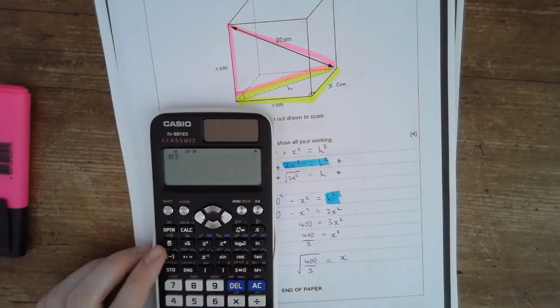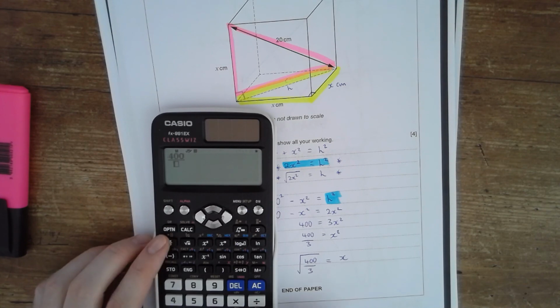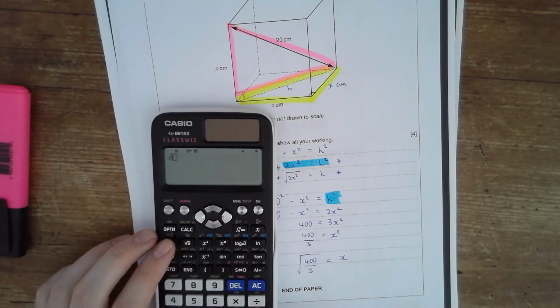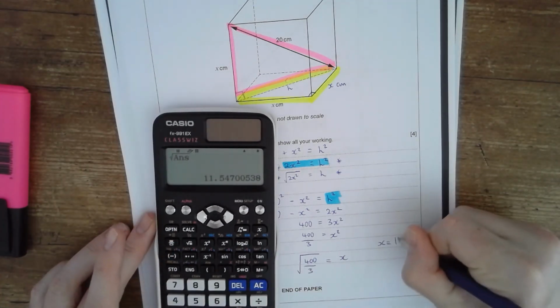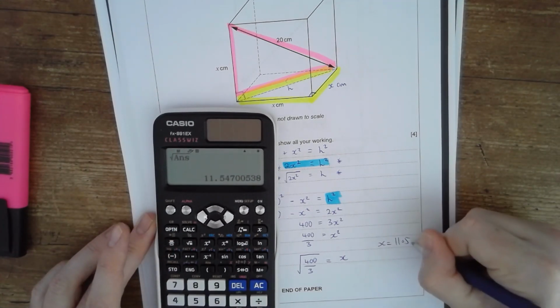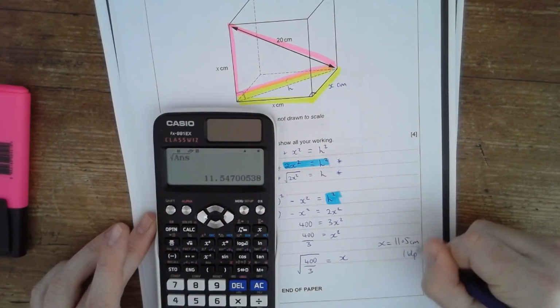So if I do 400 over 3, find out what that is, square root of that answer, I will get the answer x equals 11.5 centimetres to 1 decimal place.